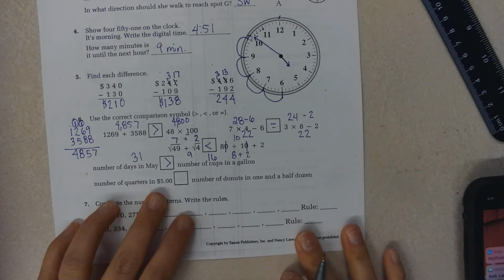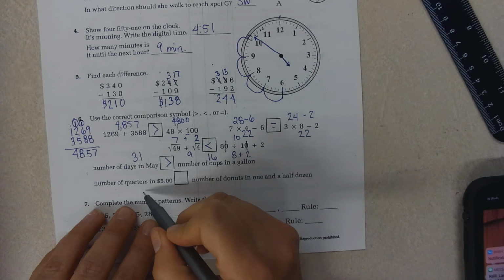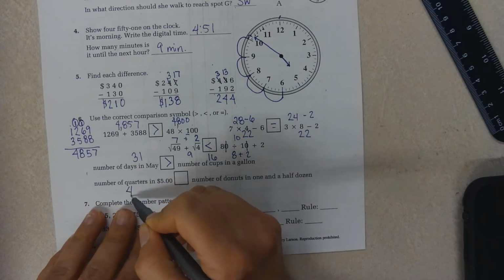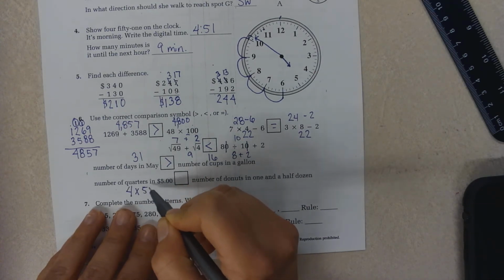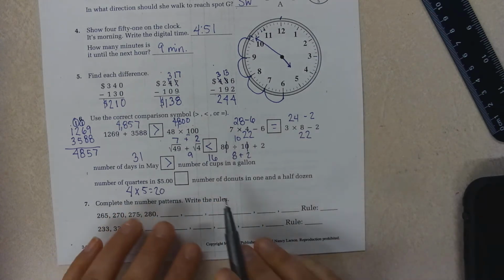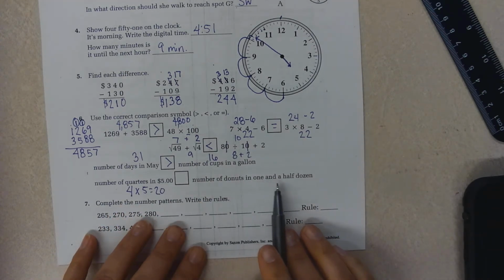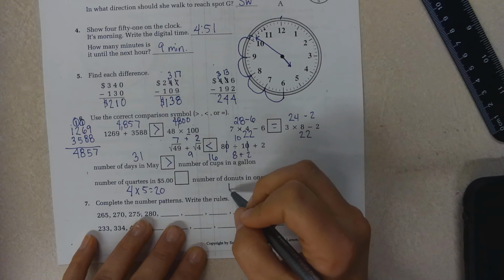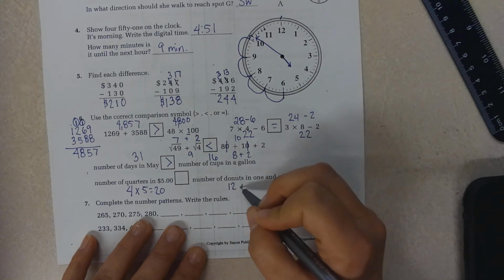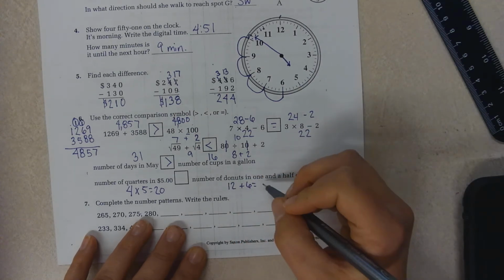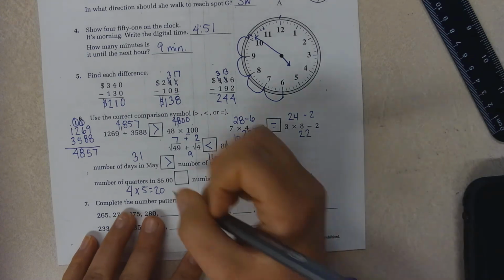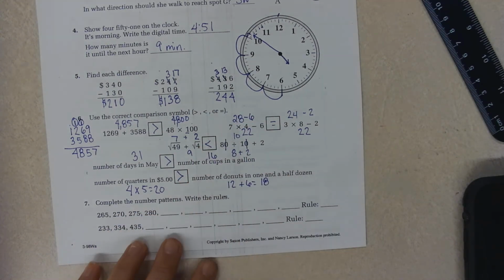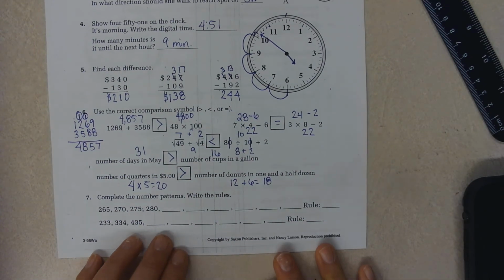Number of quarters in $5. Well, 4 quarters equal $1. So 4 times 5 equals 20. Number of donuts in 1 1/2 dozen. Well, 1 dozen is 12. Half a dozen is 6. So 12 plus 6 would be 18. So 20 is greater than 18.